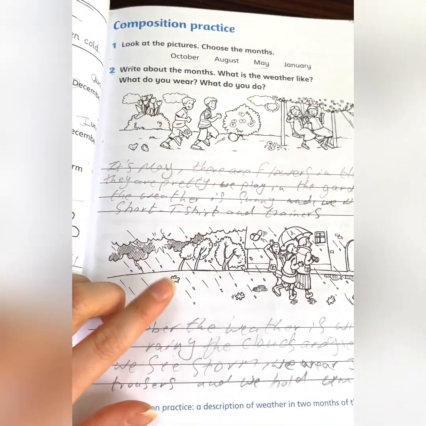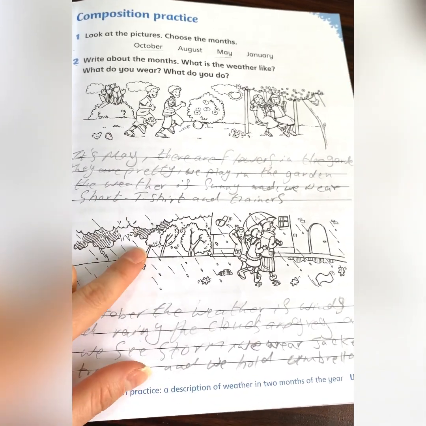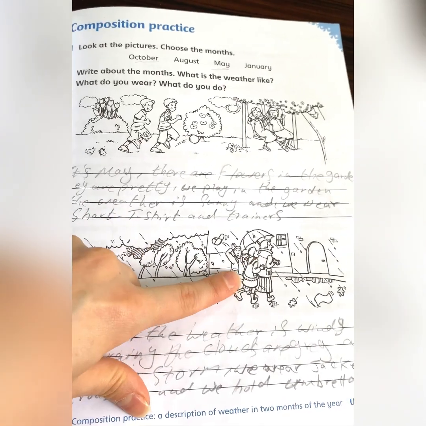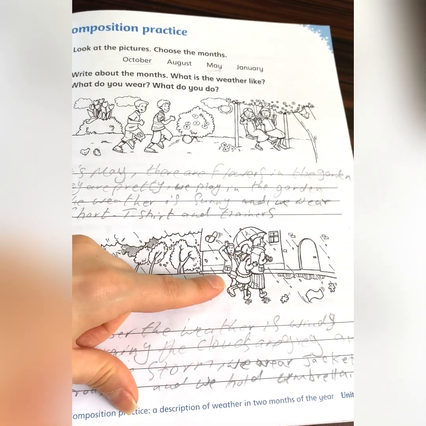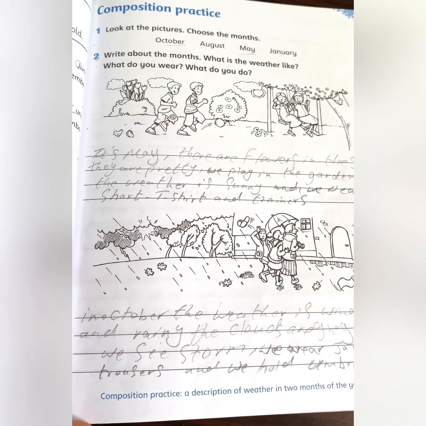Let's go to the other picture. Let's see which one we use. We use, for example, this one. We can see it's rainy and it's stormy, and the people are wearing thick clothes, so we can see it's cold weather and it's stormy and raining.